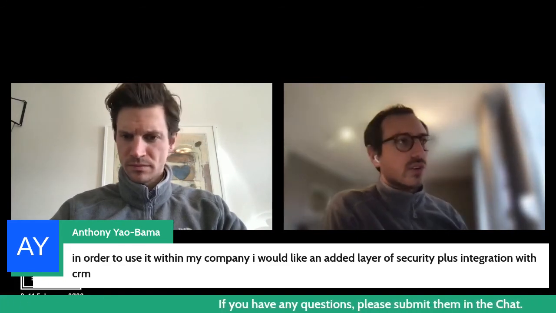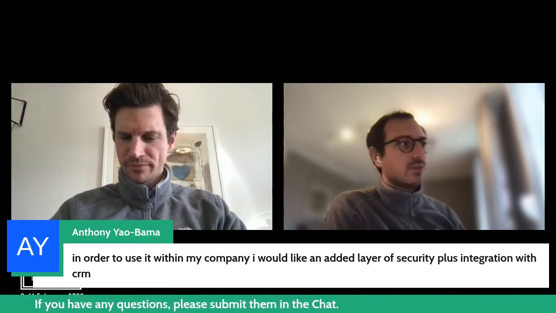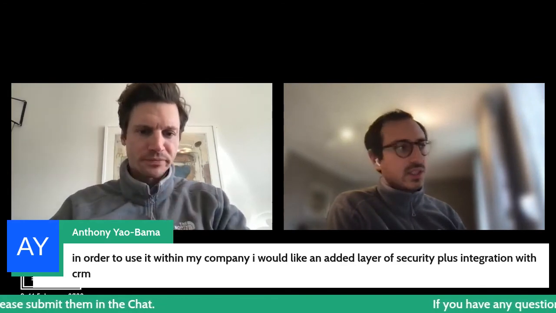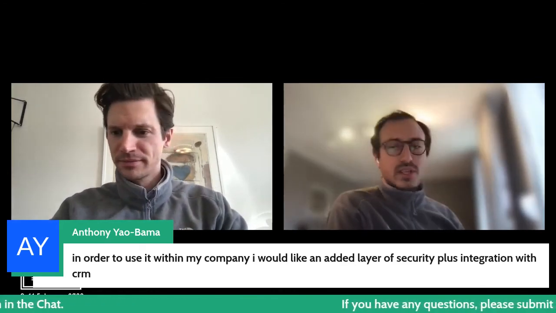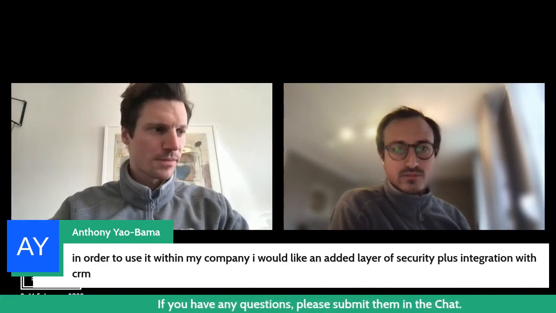The same holds true for the security layer. There's a couple of things we're currently working on and rolling out, from single sign-on to a couple of other certifications, but here too it would be great to understand your distinct requirements.